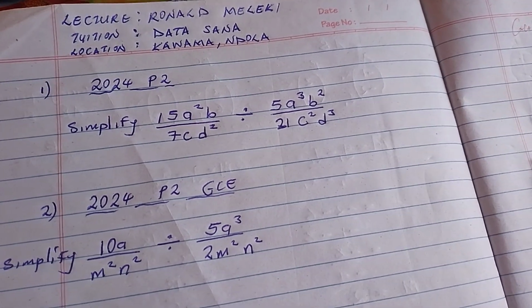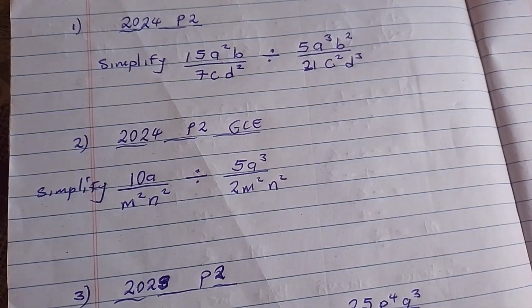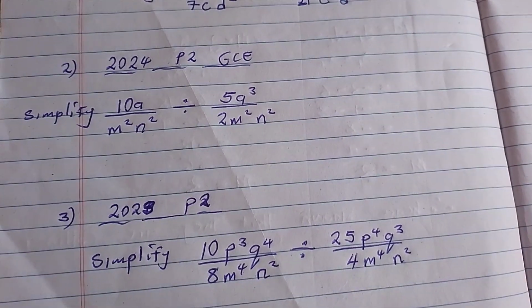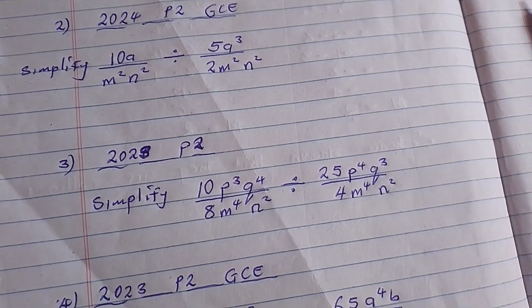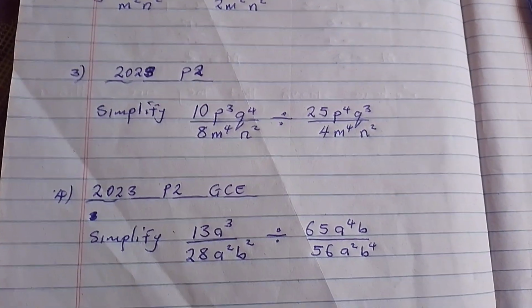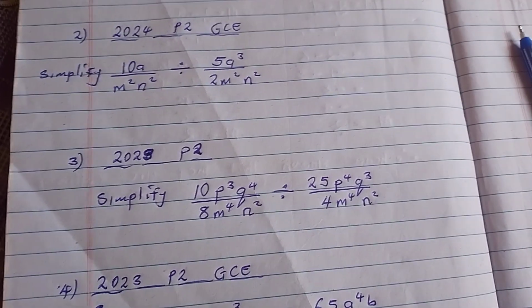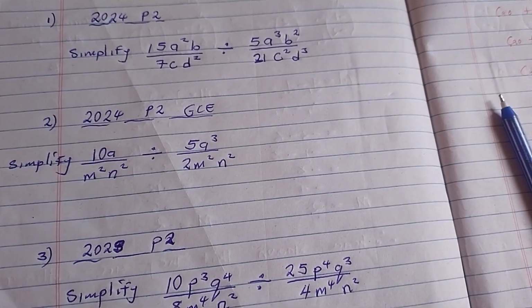Okay, good morning. So today we are looking at how to simplify these fractions. You can see this is question 1, which came in 2024. Then we are basically dealing with 2 years, which is 2024 and 2023. So today we are going to learn how to simplify these fractions.